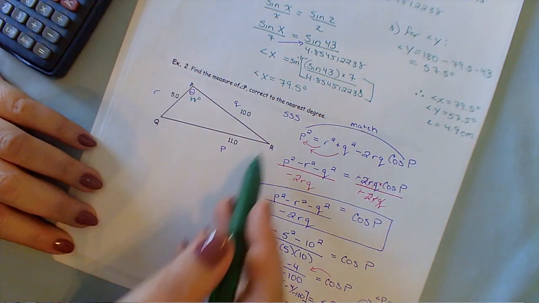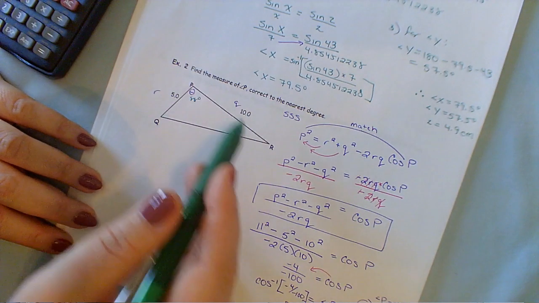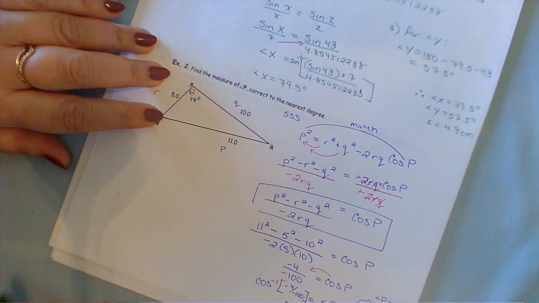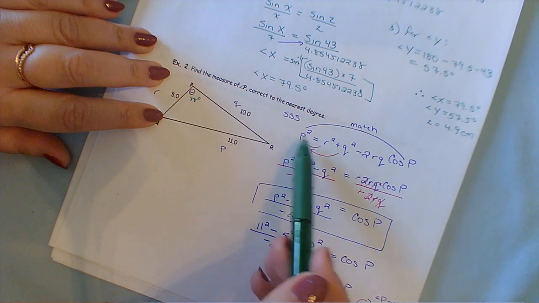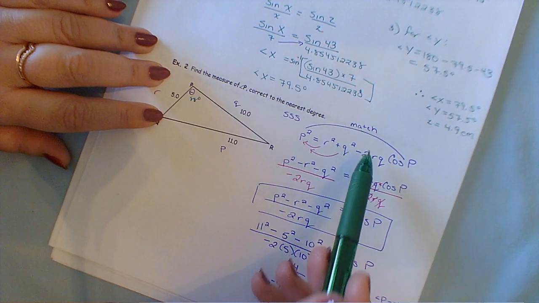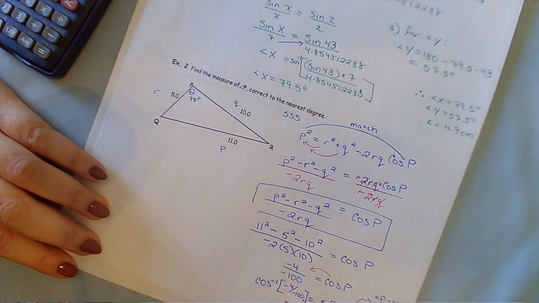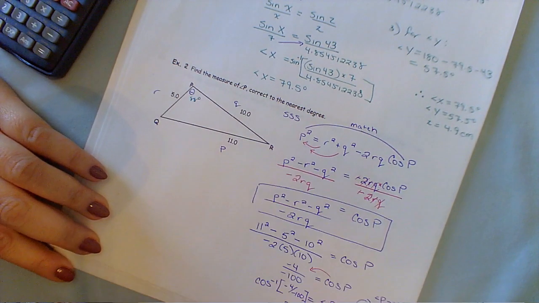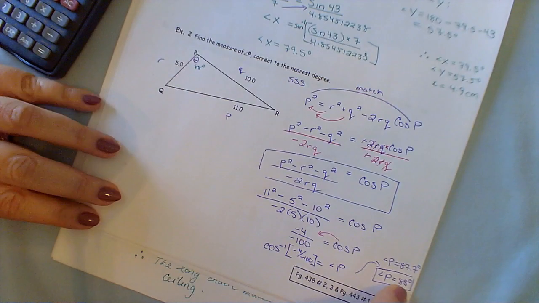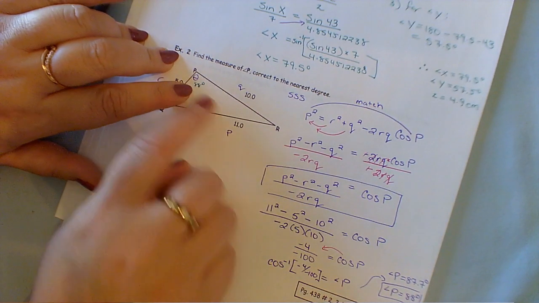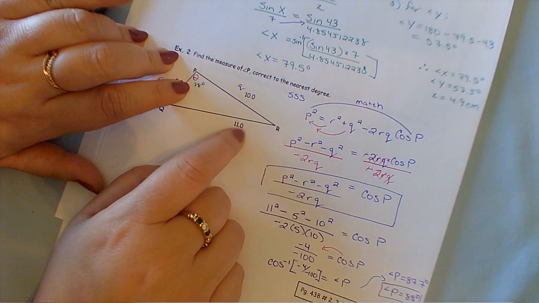Otherwise, what I could do is redo cosine law again, but this time, for instance, set it up with Q, and start with Q squared equals R squared plus P squared. And pretend I don't know this 88 number, because what if this happened to be incorrect? Then I don't want to use the 88 in my next calculation, because if I use sine law, I'm going to have to use the 88 to go with the 11.